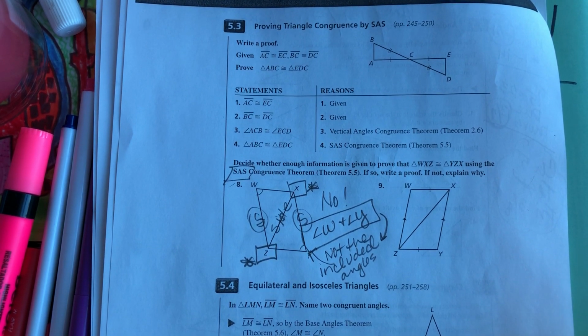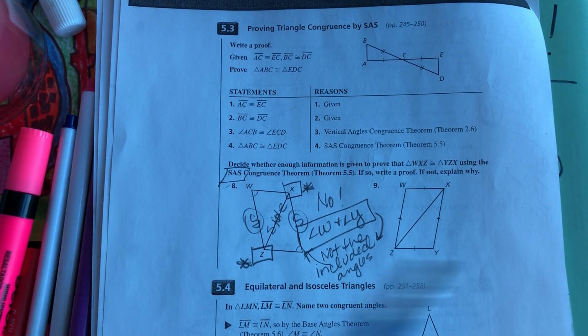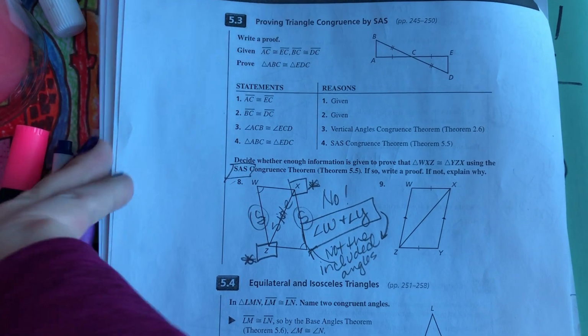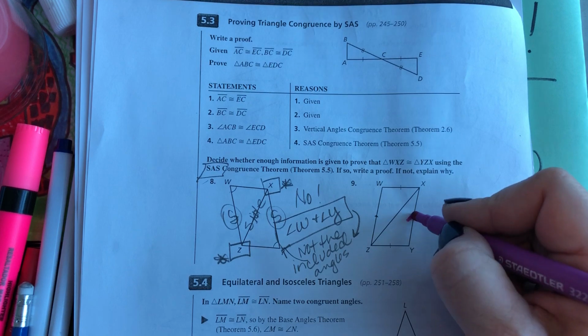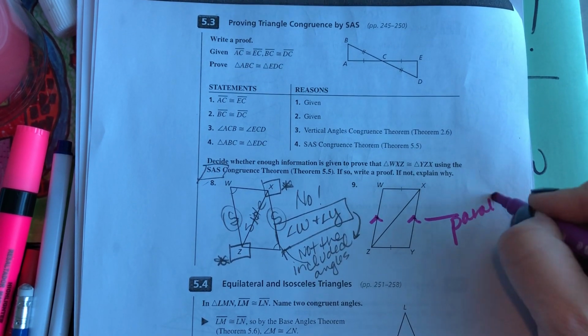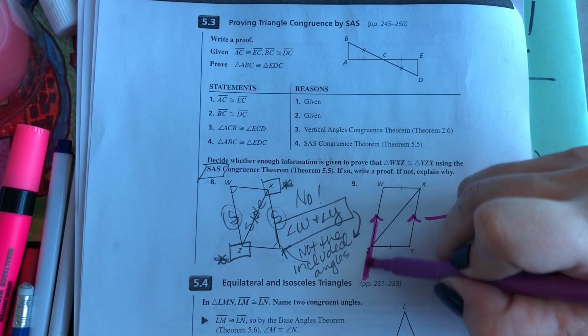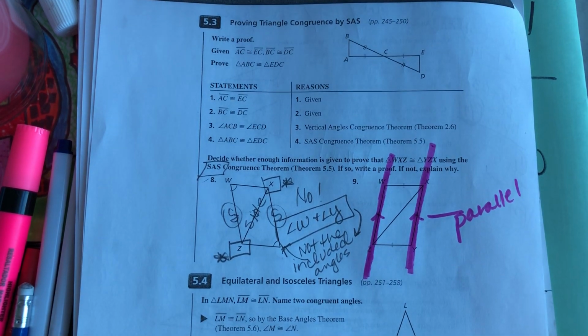Now for SAS on number 9, on your copy of the review, what I need you to do is recognize these markings here mean parallel. If these two lines are parallel to each other, this is where we might have some luck getting to an SAS.